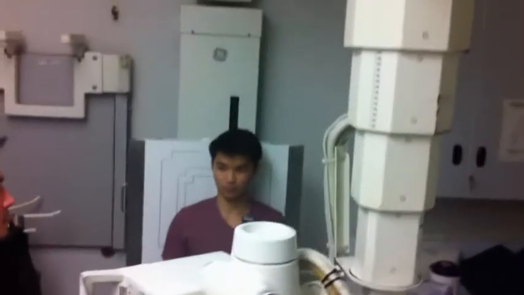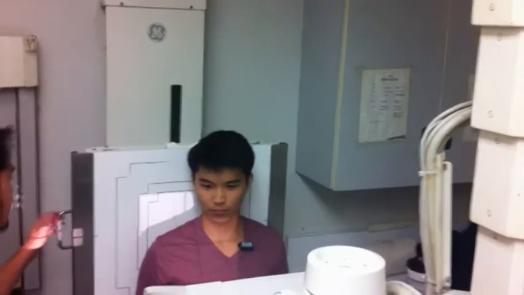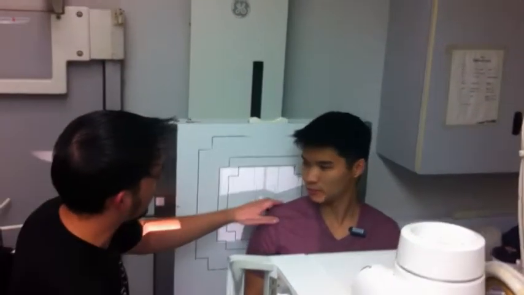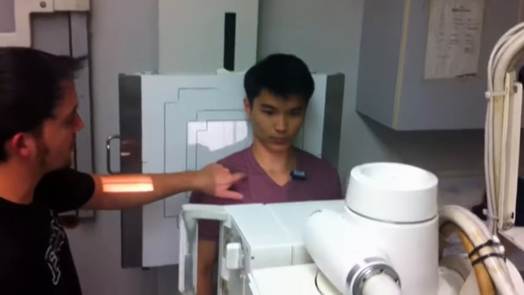Then we are going to fix our vertical here. So what you're going to do is put the CR right 1 inch inferior to the coracoid process. So it looks like we're going to move him a little bit over that way.